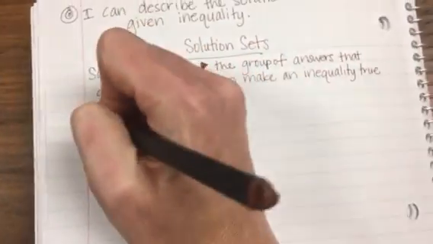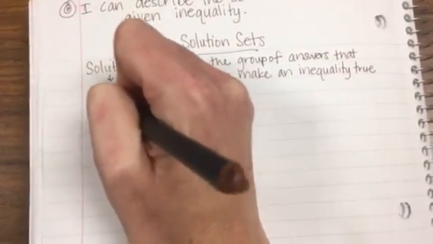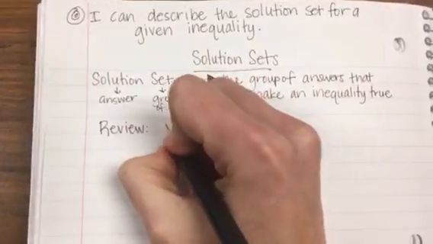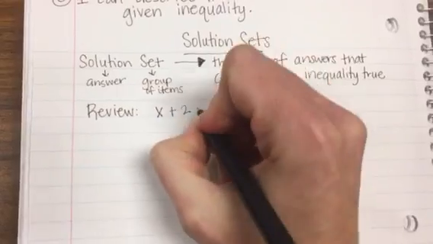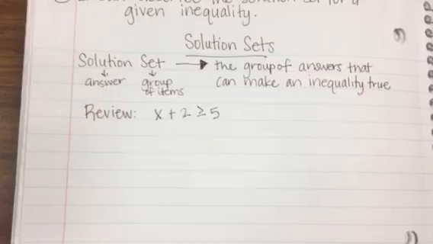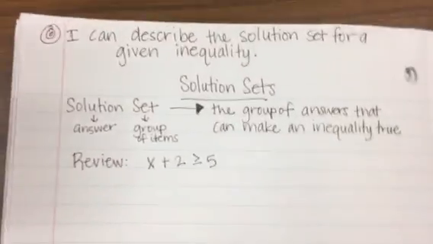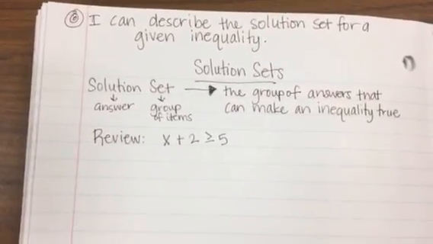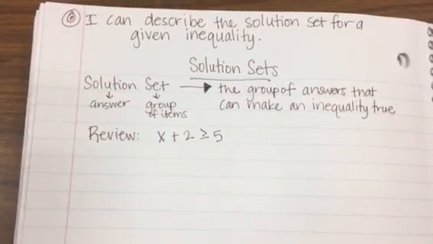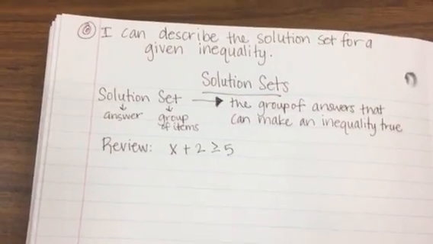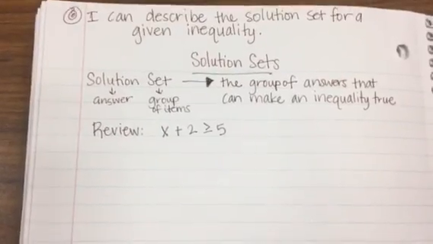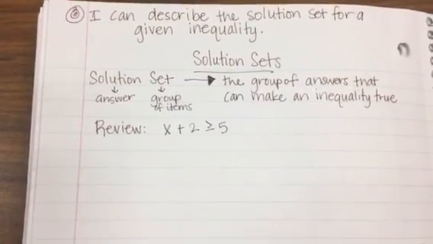I do want us to review what we've been working on in class. As a review, we're just going to revisit what we've been doing. So we talked about how to solve inequalities. So if I have this inequality, x plus 2 is greater than or equal to 5. Now remember that these are very similar to solving equations, except that instead of having just one answer, we have a series of answers that could possibly fit into the x, or the unknown. So we solve this exactly like we solved an equation.